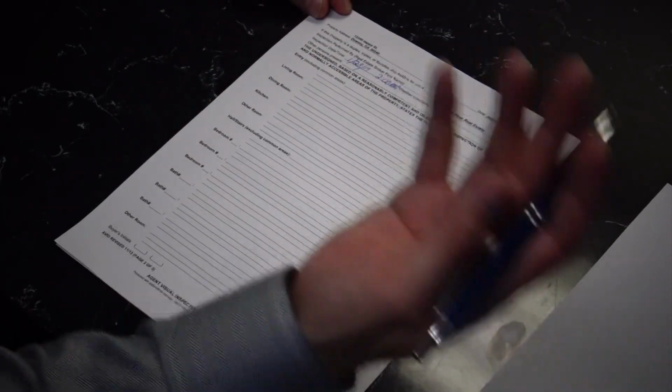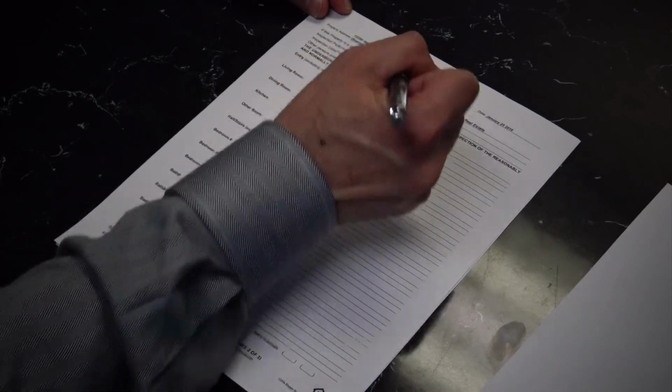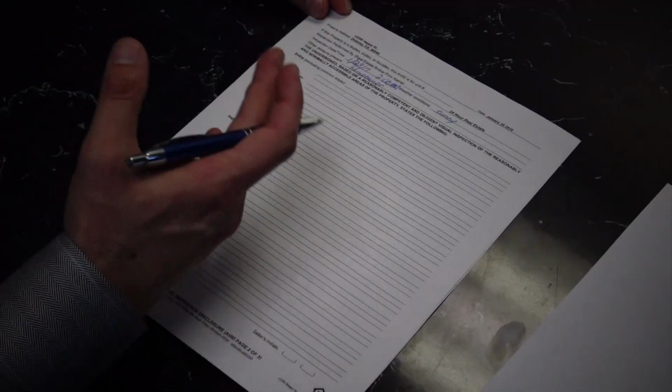So, the inspection is performed by 24 Hour Real Estate. The inspection date, let's pretend, is today, 1/28/19 at 2 o'clock p.m. The weather conditions, you just want to say what's going on outside. In this case, sunny. Other persons present. If the homeowner is home, or if there's a tenant, or if you happen to be doing your AVID during the inspection, put inspector, buyer, and the homeowner, if that's the case. Just put who's there.